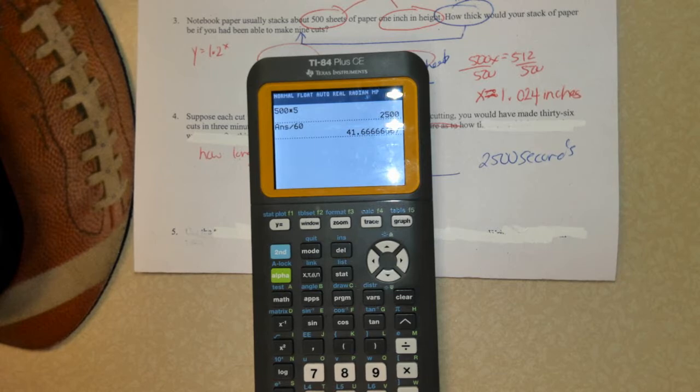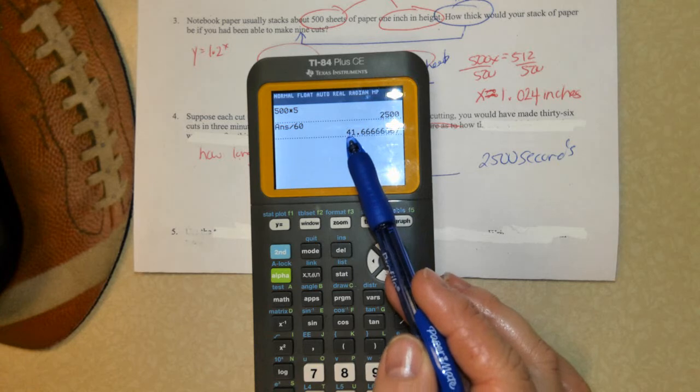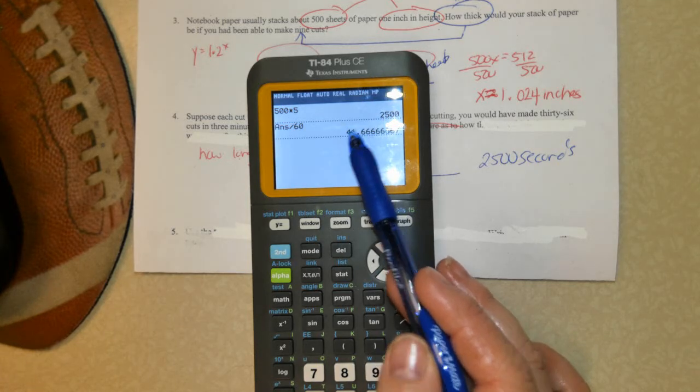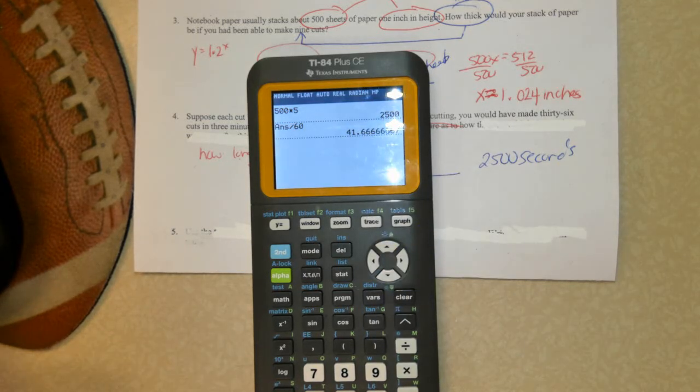This tells us if we have 500 pieces of paper, we're going to cut each piece of paper one time. Remember, working at a constant pace of 5 seconds per cut, it would take us approximately 42 minutes to take each of the 500 sheets of paper and cut them each one time. Okay, writing a complete sentence right now for number 4.